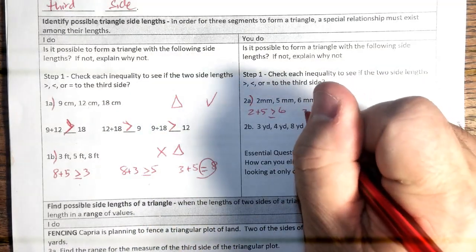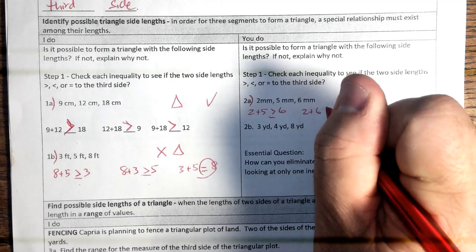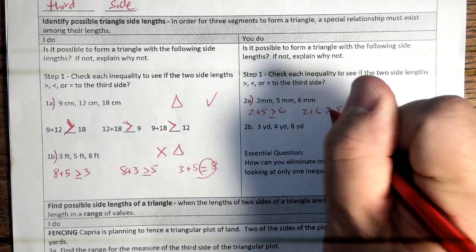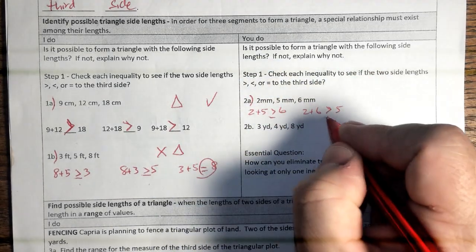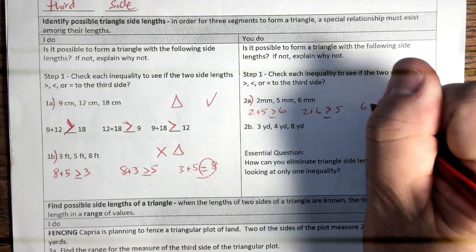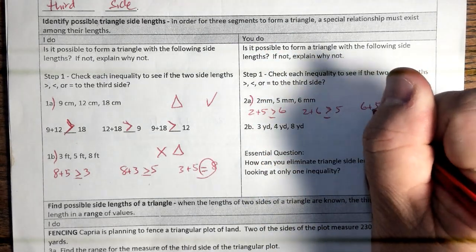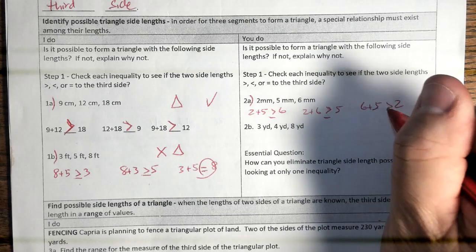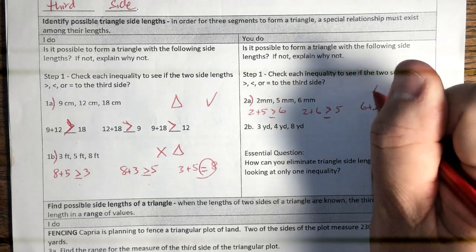Let's go 2 plus 6 and 5. Oops, I'll just give that away. 2 plus 6 is 8, which is also greater than 5. And 6 plus 5 in regards to 2. 6 plus 5 is 11. So yes, triangle.